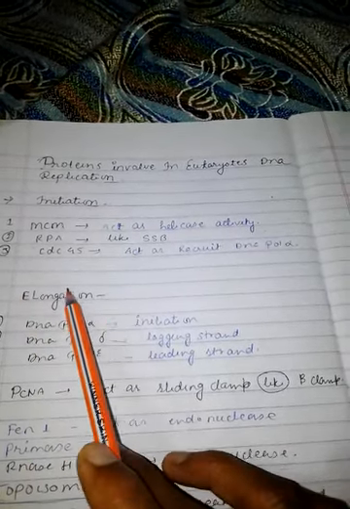Next, elongation. Three proteins participate. DNA polymerase alpha helps in the initiation phase, DNA polymerase delta helps in the lagging strand, and DNA polymerase epsilon helps in the leading strand. Everybody knows what the lagging and leading strands are.